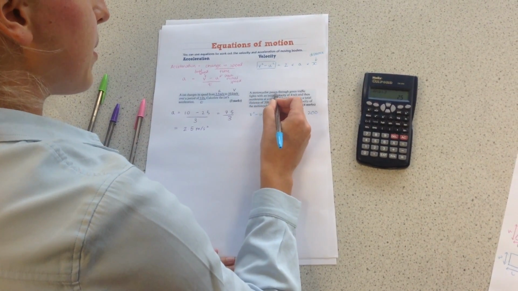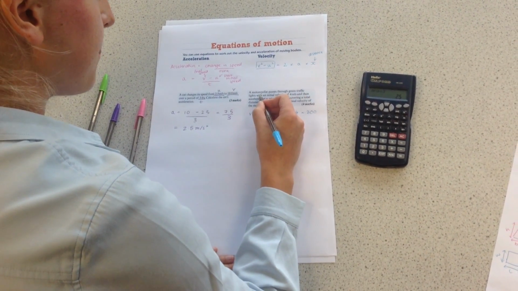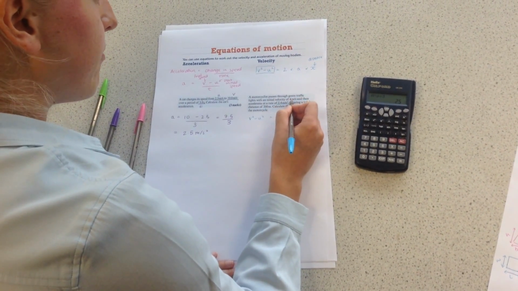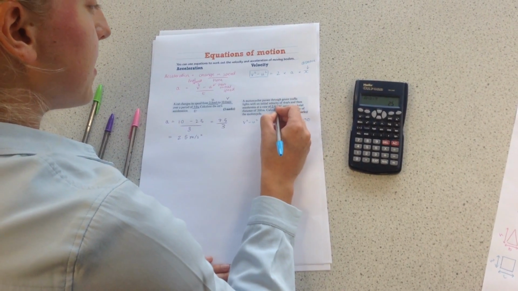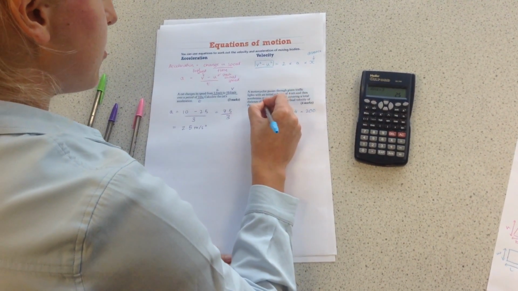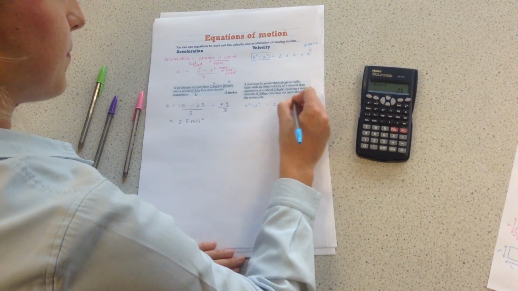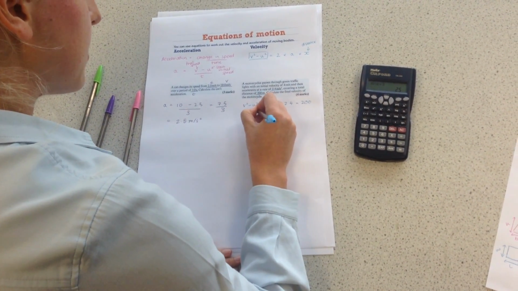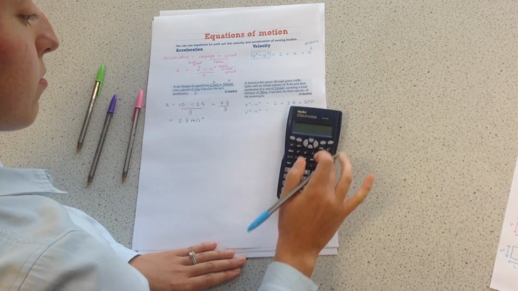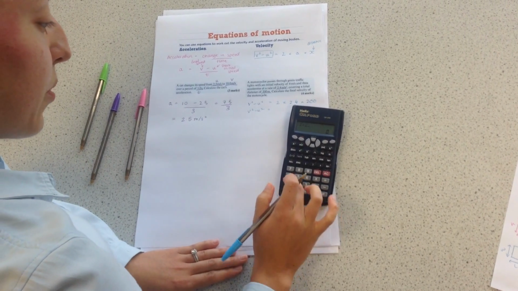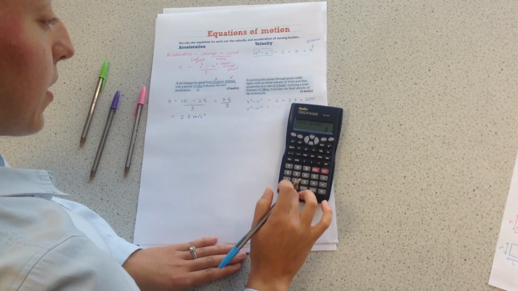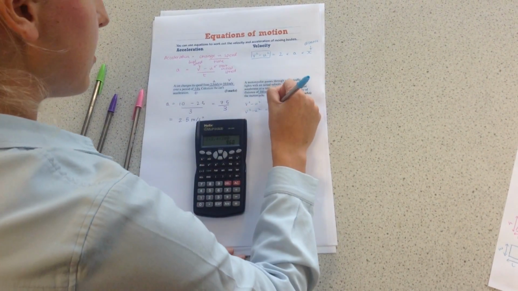Because a motorcyclist passes through a green traffic light with an initial velocity of 4 and then accelerates at this, covering a total distance of 200 meters. So I can calculate this part. So V squared minus U squared equals 2 times 2.4 times 200 equals 960.